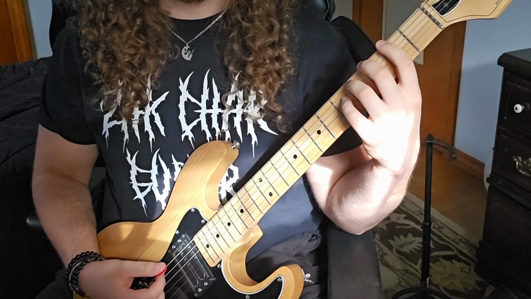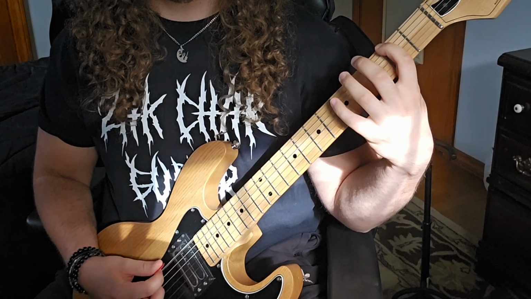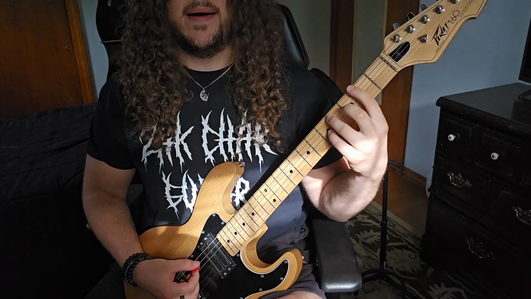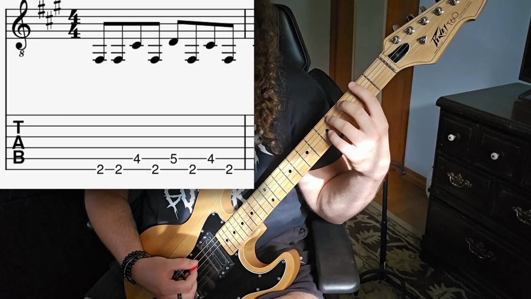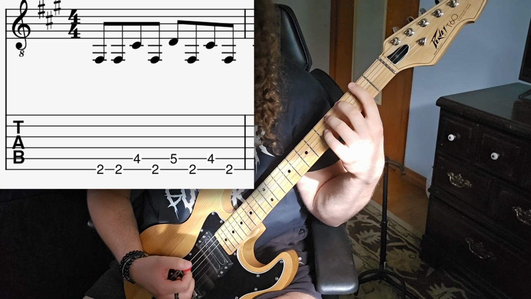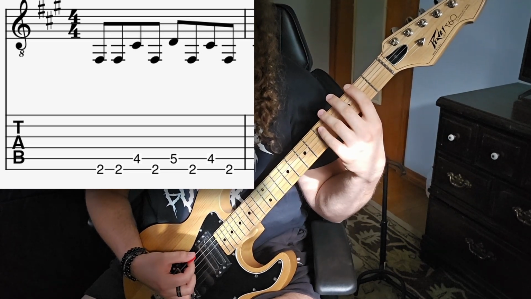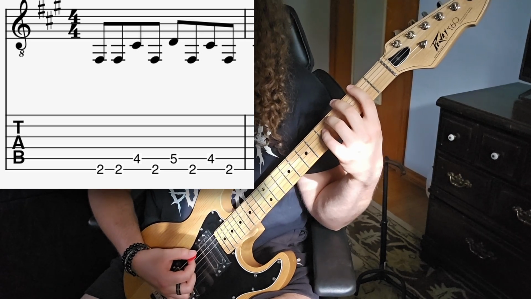So here's what we've got so far. From there, we're going to wrap up section 1 by playing the 4th fret of the A string and then playing the 2nd fret of the low E string. So here's the whole first section of the riff from the beginning.